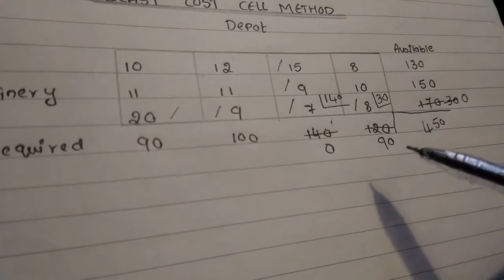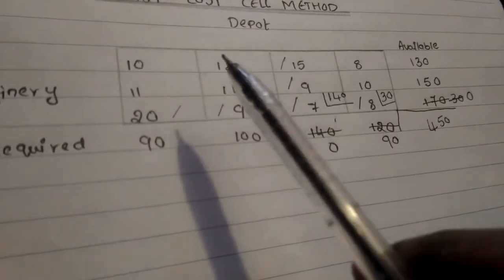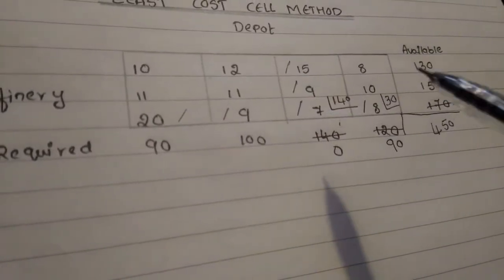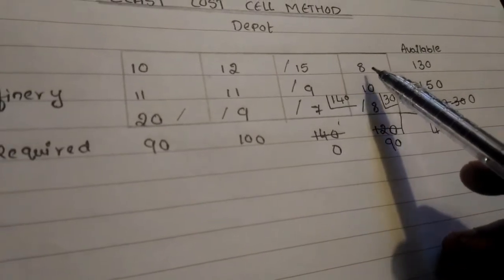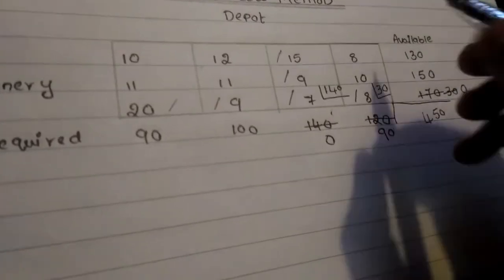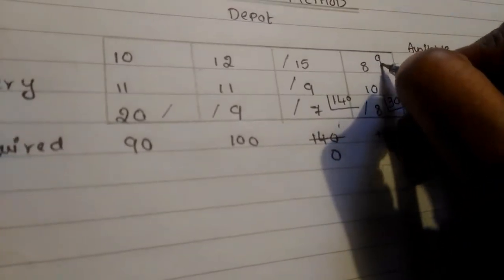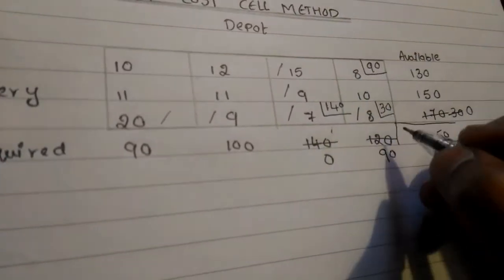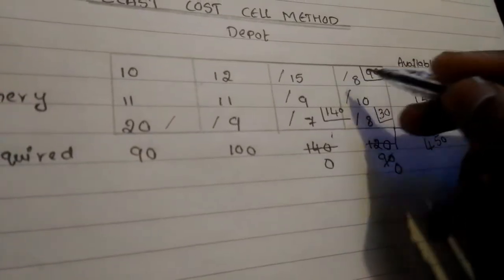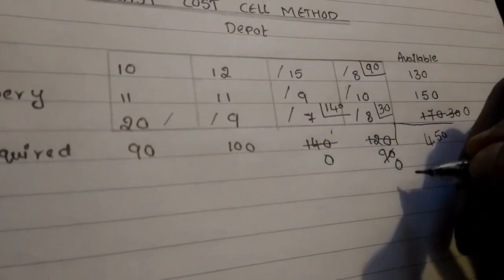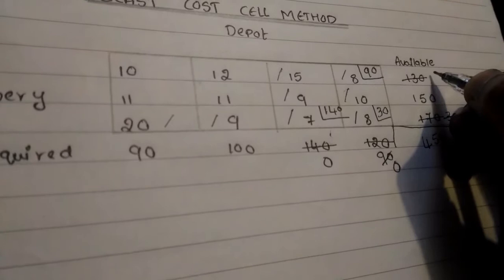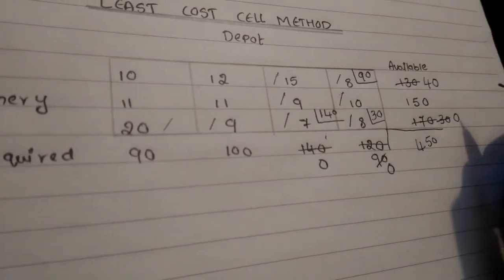Now at the end of the second iteration, I am left with 3 columns and 2 rows. Amongst these, try to find the cell which has the least value. Again, the least value is 8. This column has a demand of 90 and a supply of 130. Since the supply is greater, I would successfully be able to satisfy the demand of 90 and then turn this to 0. Since the demand has been met, I will also strike out this column to avoid confusion, and the demand will be set to 0 since it has been satisfied. After satisfying a demand of 90 out of 130, I am left with 40 as the supply.